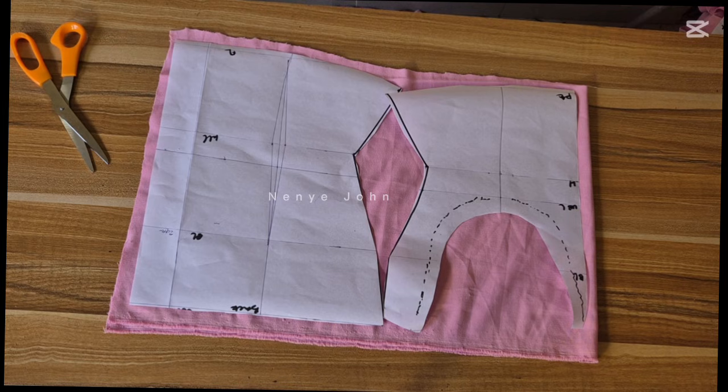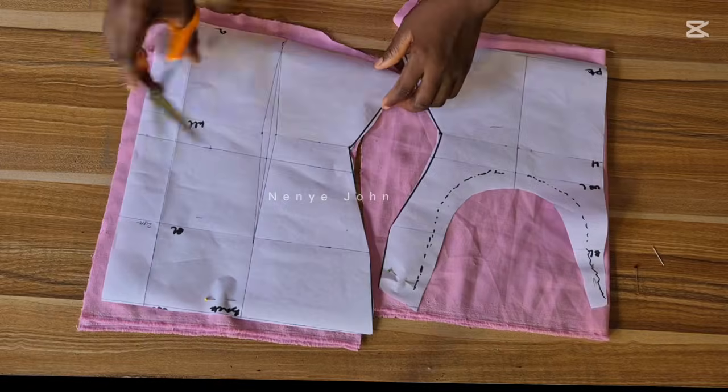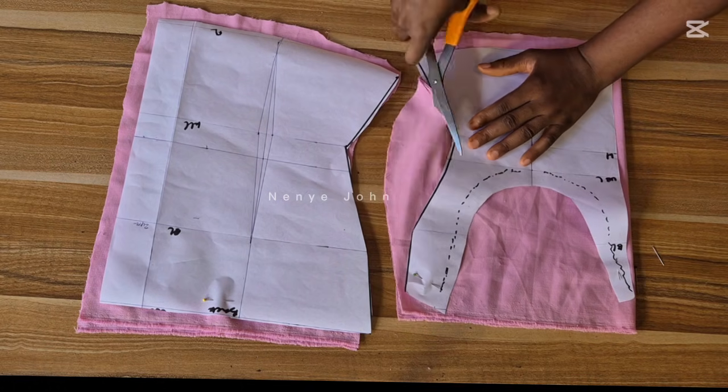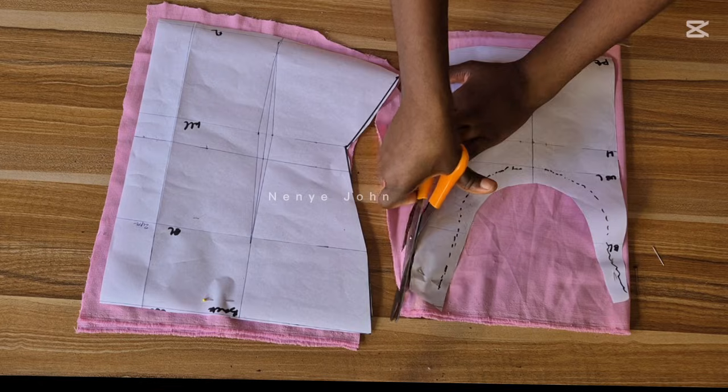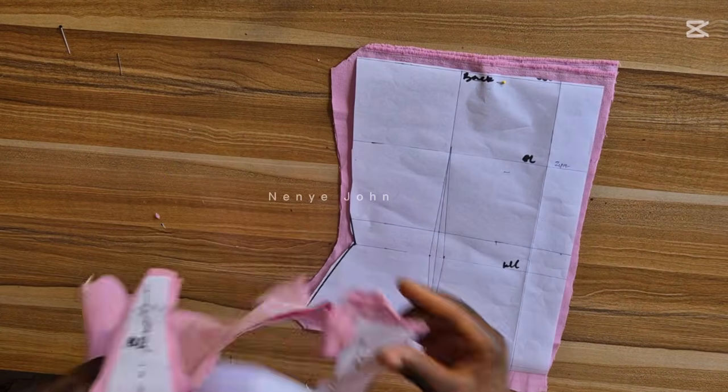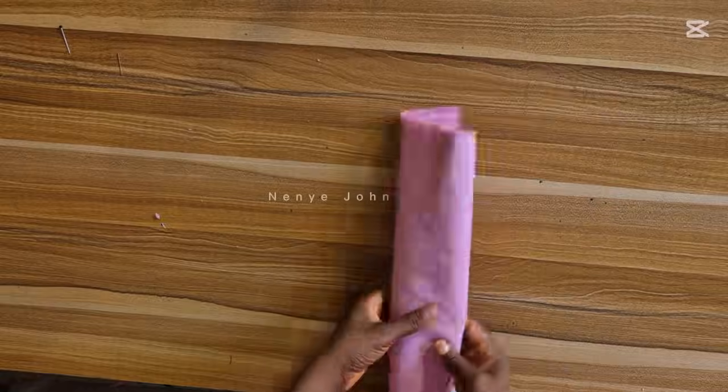Now I'm placing my pattern on my main fabric to cut out. Okay, so this is what we have for the front and the back. If you're one of those people that like ironing your hairstay before cutting, please do that before cutting out. Okay, but I usually do mine after cutting.